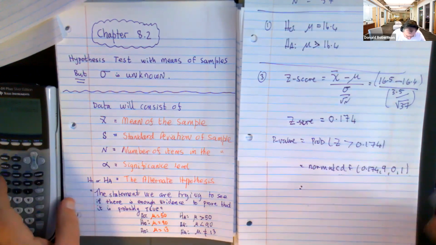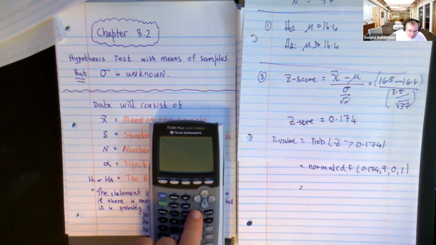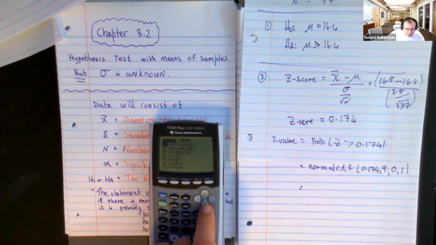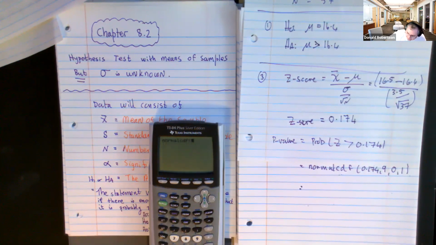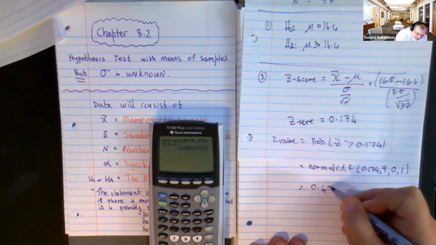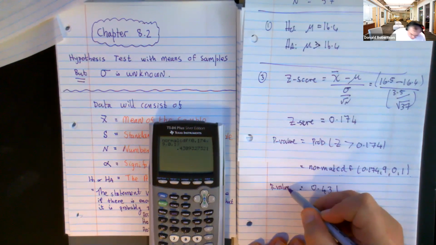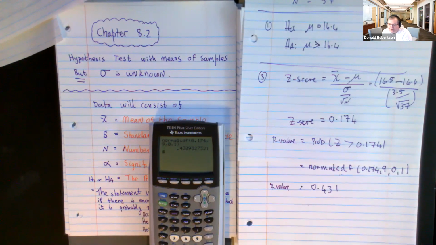Now to get this fella, again, it's a calculator job. Second distribution, choice number 2, hit enter, and then you would type in 0.174, comma 9, comma 0, comma 1, and nobody is going to be very successful with a p-value of 0.431.